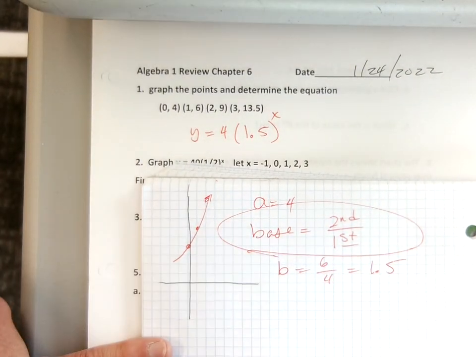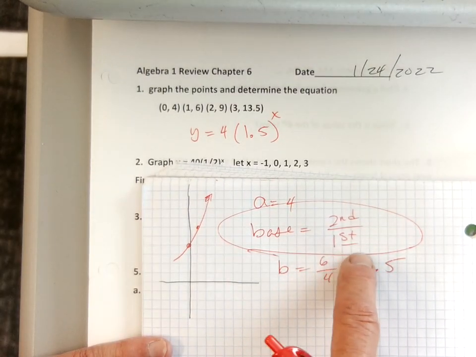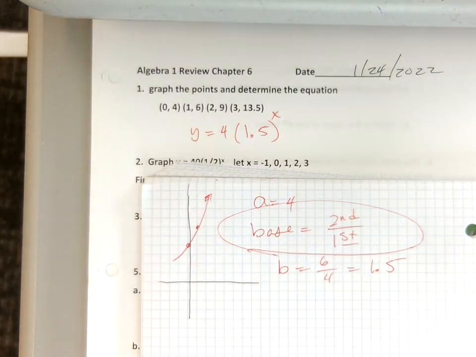Second number divided by the first number. Always. If it's exponential, always. Okay?